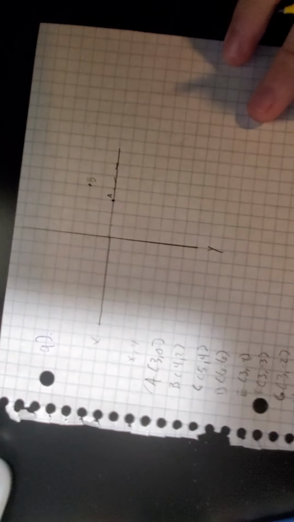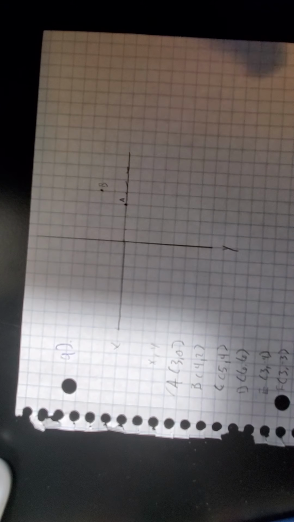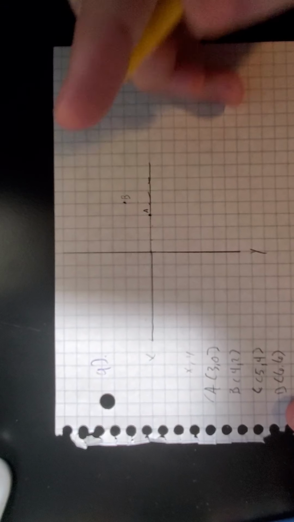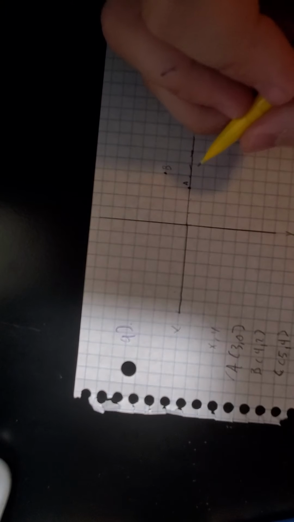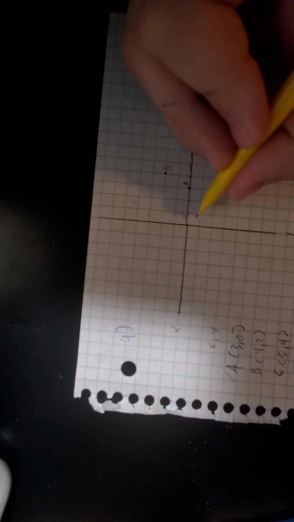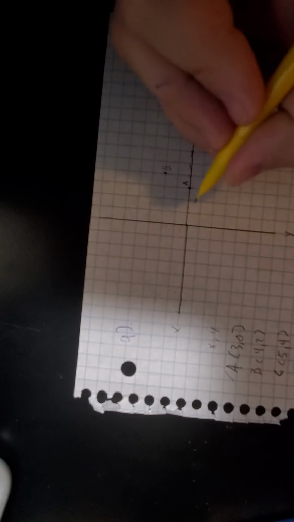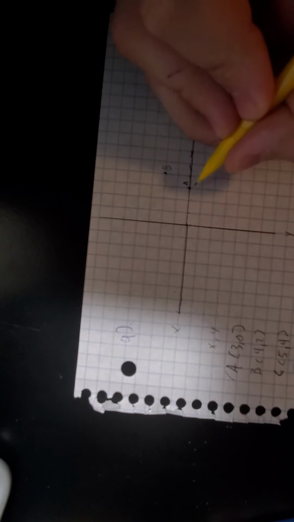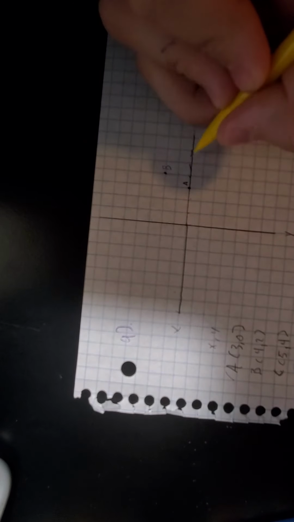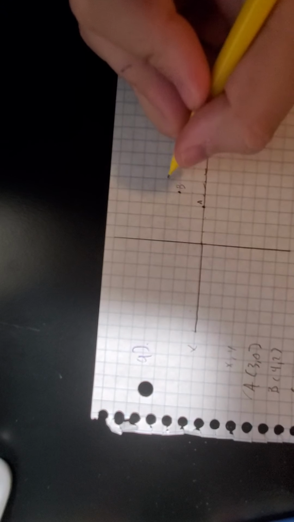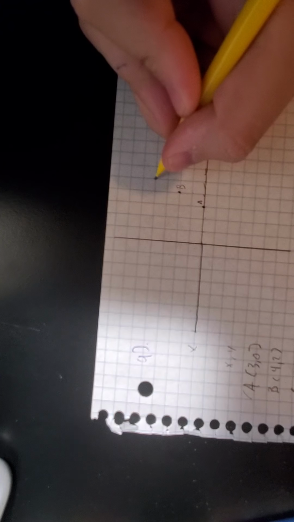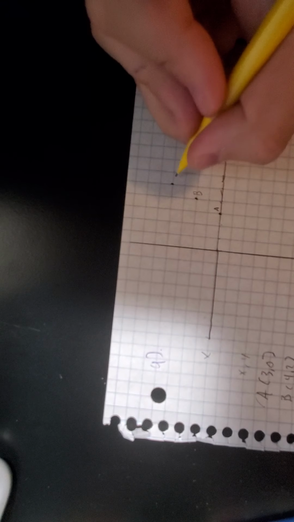Okay, I am back. Thankfully it was just letter C that I had wrong, so we're going to go back here and make sure. So 5 and 4. So we're going to go over 5 on the x-axis. So 1, 2, 3, 4, 5, and then we're going to go up 4. 1, 2, 3, 4 on the y-axis.